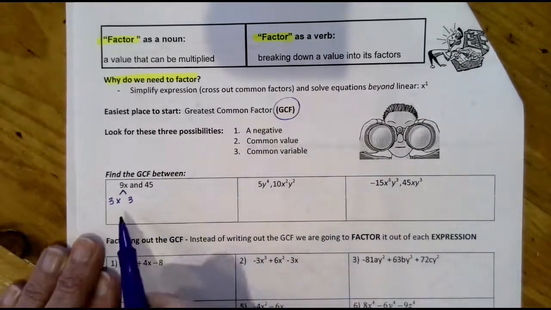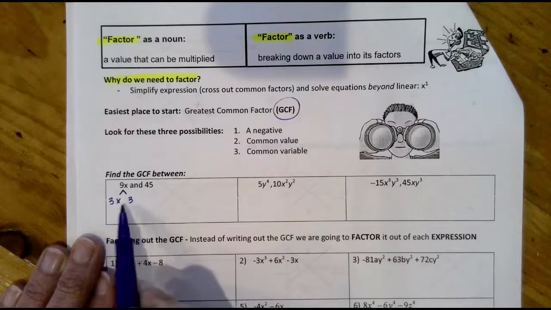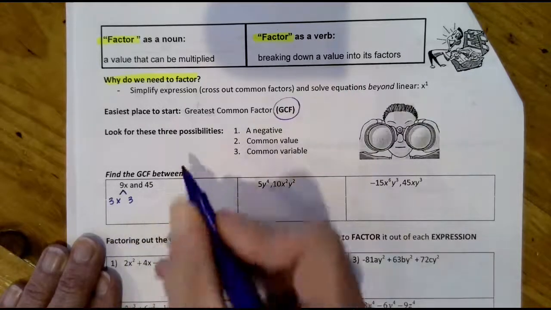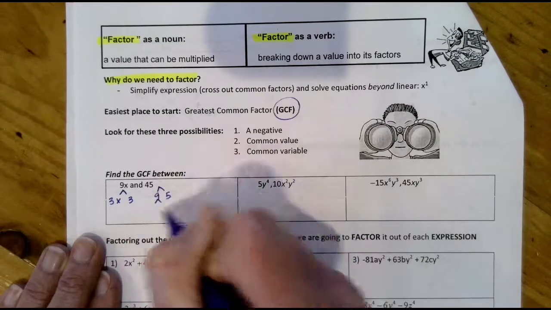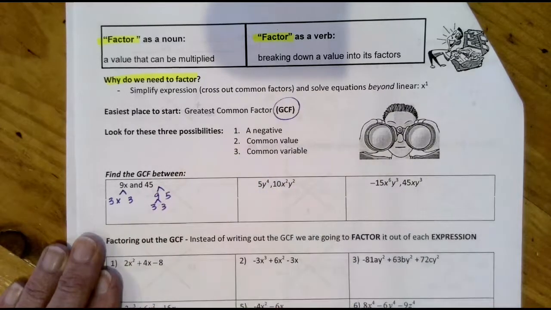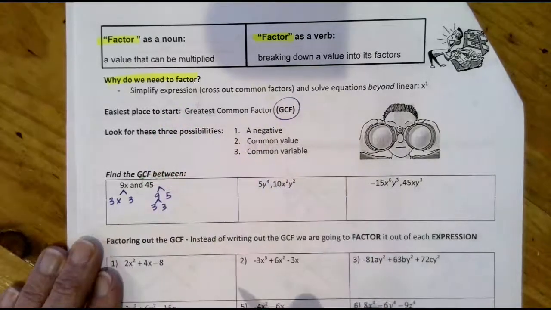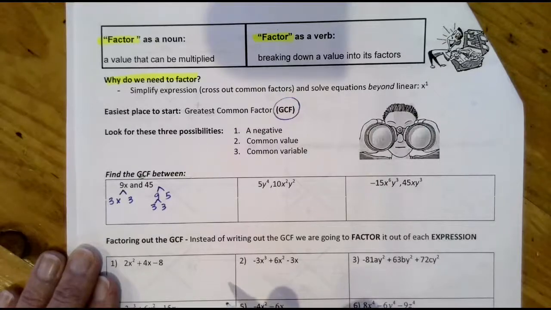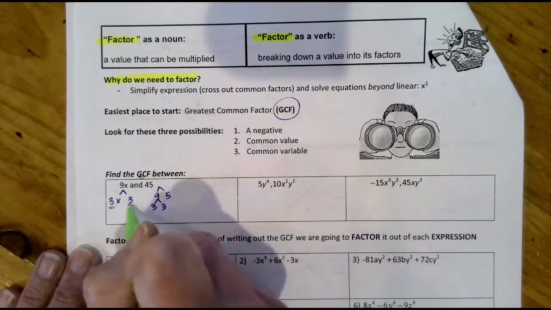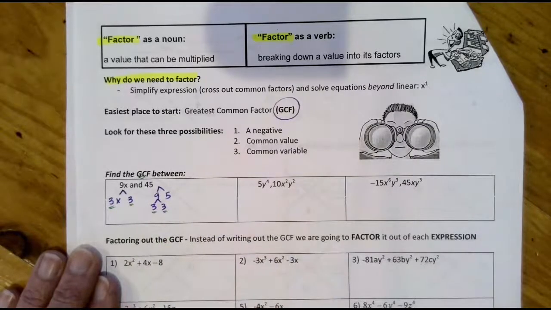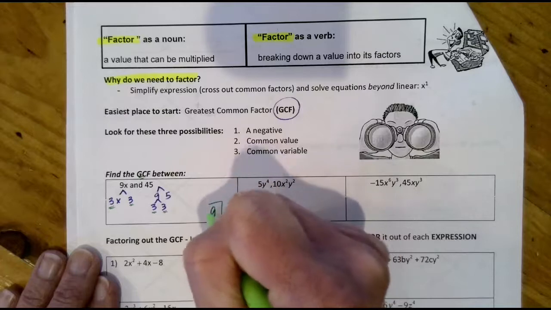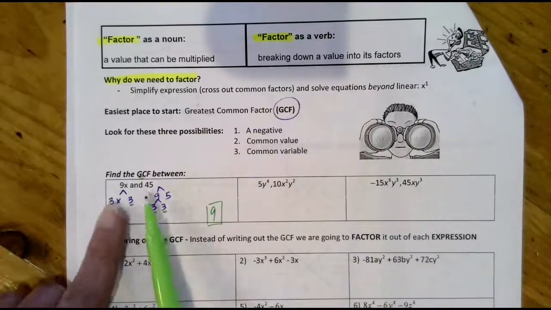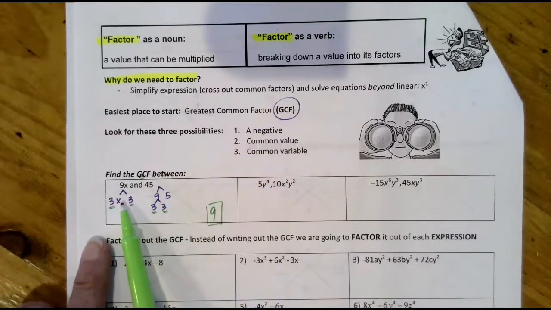I can break 9x down into 3 and 3, and then that x is a value 2. 45 we can break down into 9 and 5, and then of course 9 breaks down into 3 and 3. When we're looking for the greatest common factor, we're going to look for the greatest value that can come out of both. So in here, our 3's are what are common. So the greatest common factor out of these values would be 9, because I can evenly divide a 9 out of both things.